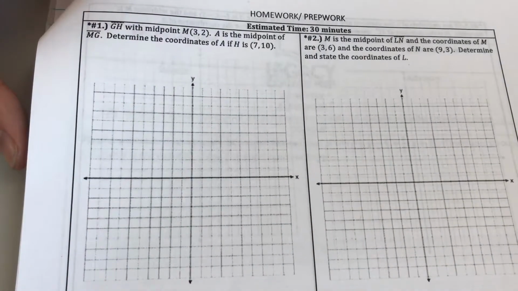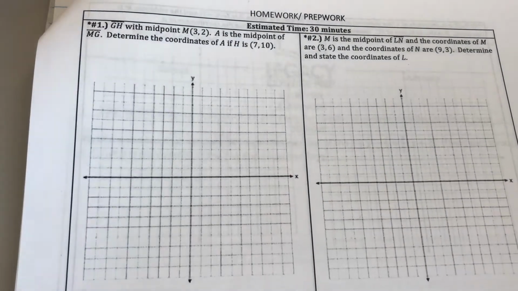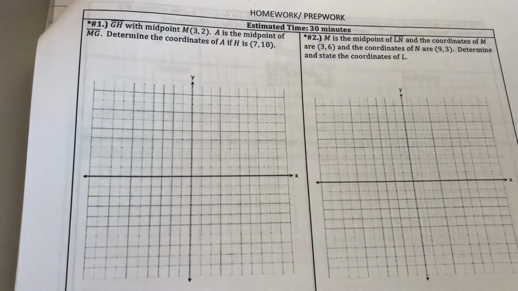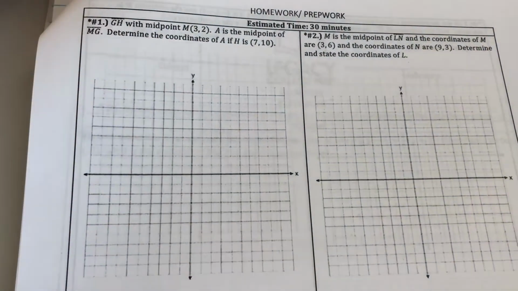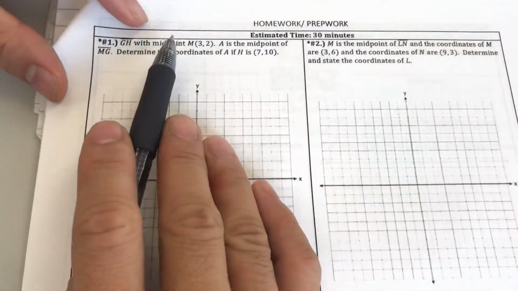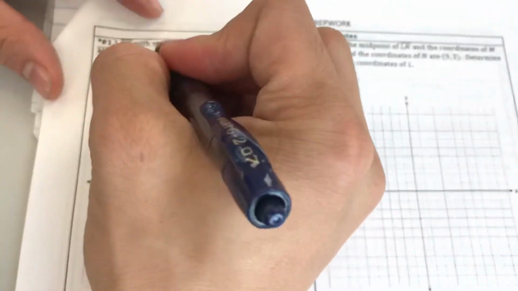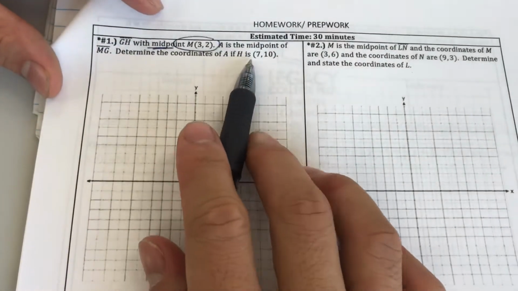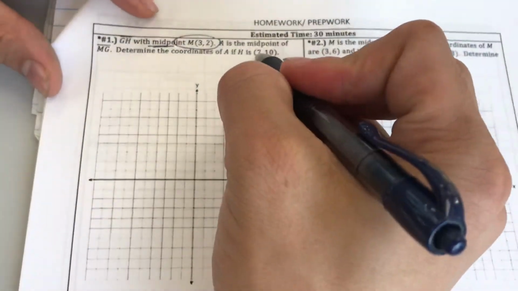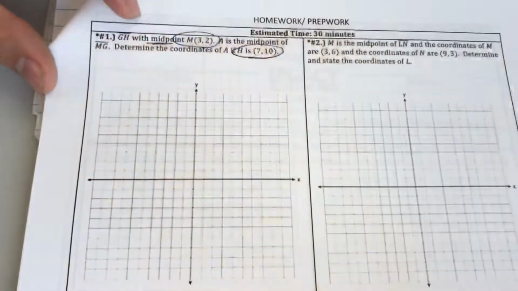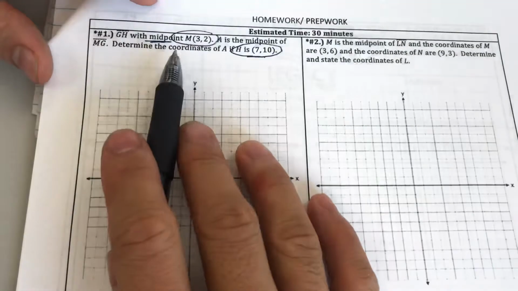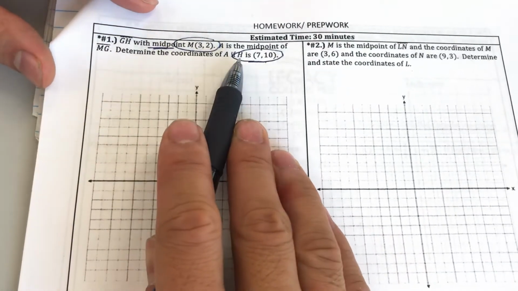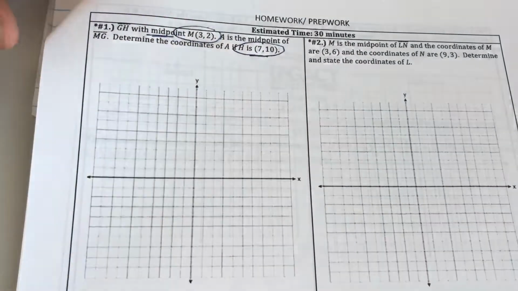All right, so prep work, if you want to do it on paper, is on page 41, but I'm going to be reviewing questions 1 and 2, okay? So let's take a look at this. GH has a midpoint, hint, this is a midpoint of (3, 2). And now H has an endpoint of (7, 10), okay? So the question is, they want you to determine the coordinates of G if H is already (7, 10) and the midpoint is (3, 2).